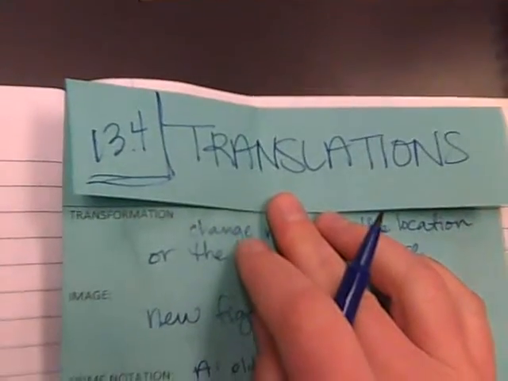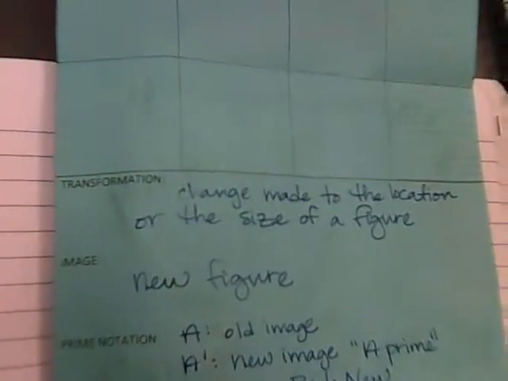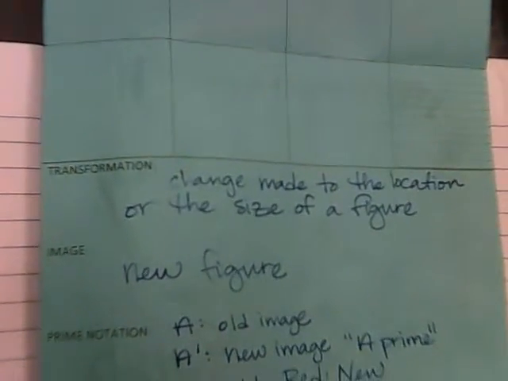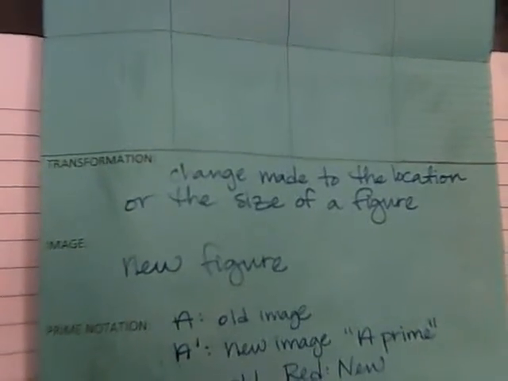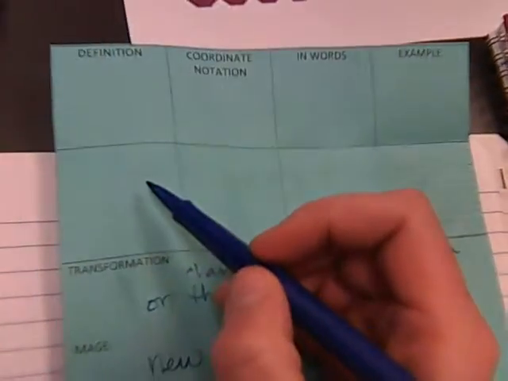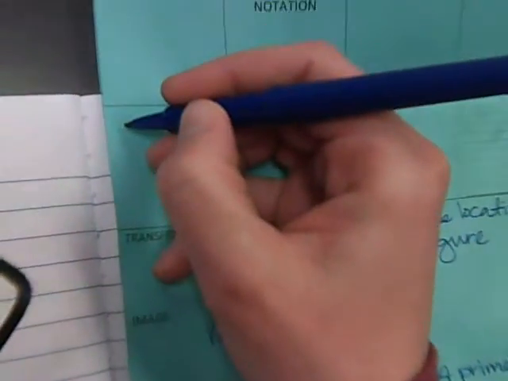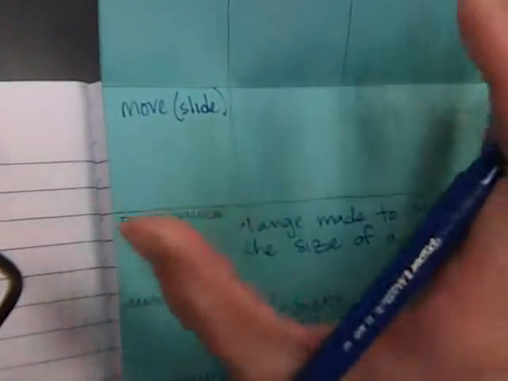All right, so our first type of transformation that we're going to talk about is our translation, and that's what we have here on our flat. It says a translation is a transformation in which each point of a figure moves the same distance in the same direction. So under definition here, we like to say a slide, because that's what it's doing. It's not picking up and going anywhere.